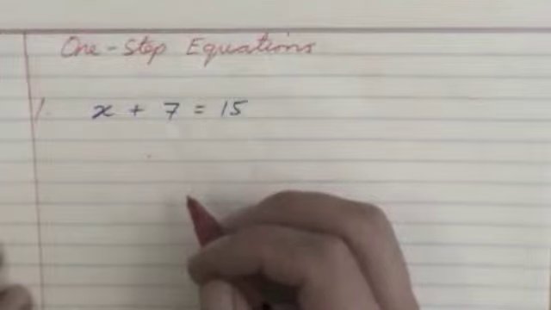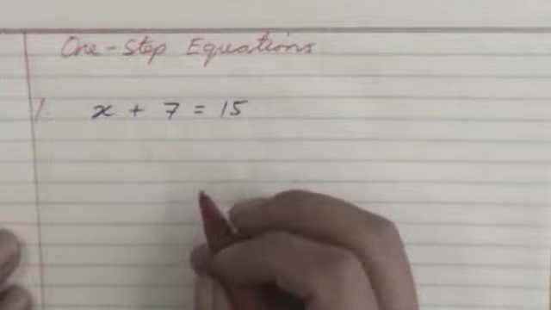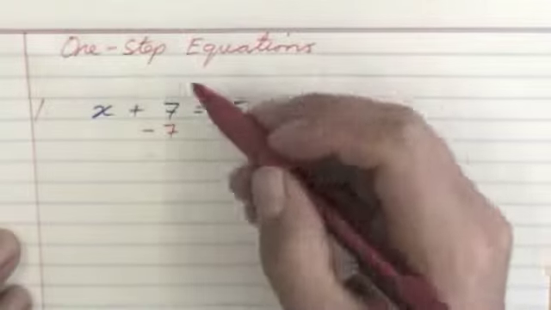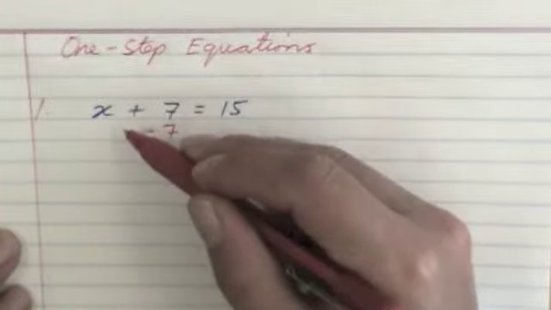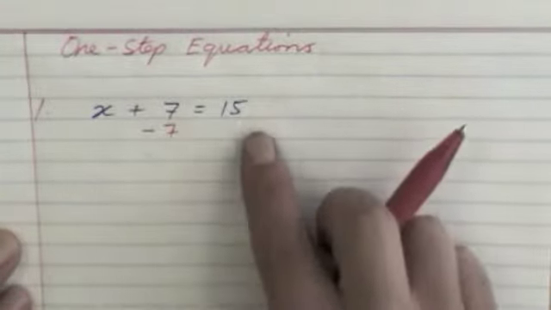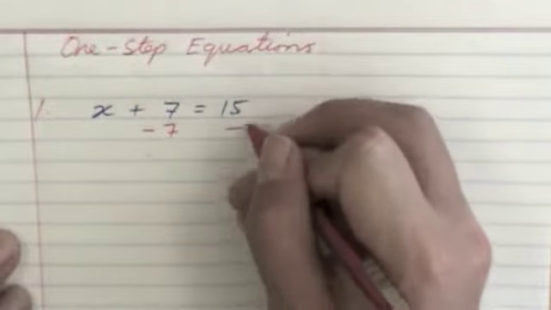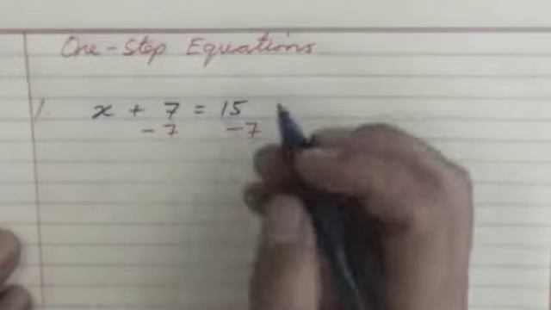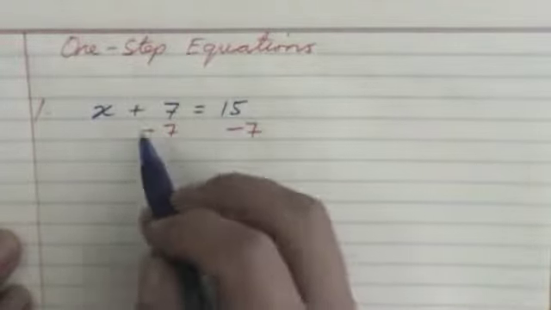To do that, I need to use inverse operations or opposite operations. What's the opposite to plus 7? That's right, minus 7. Okay, so I need to do minus 7 to the left-hand side and also minus 7 to the right-hand side. Remember, always do the same thing to both sides to keep the equation balanced. So let's see how this works out.